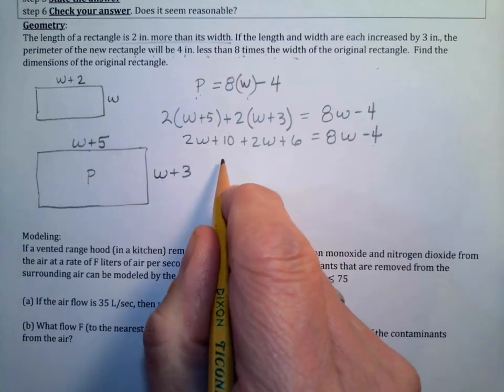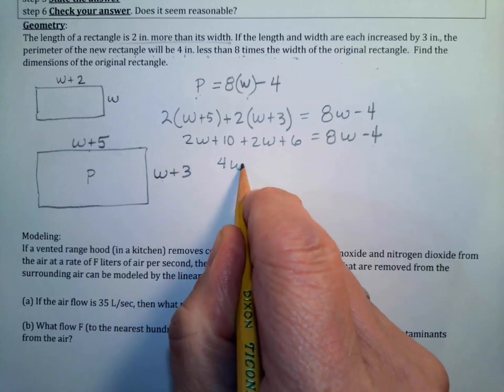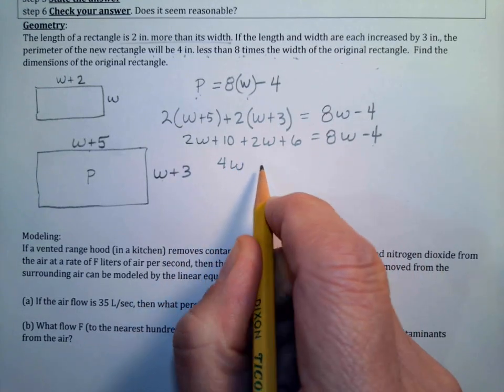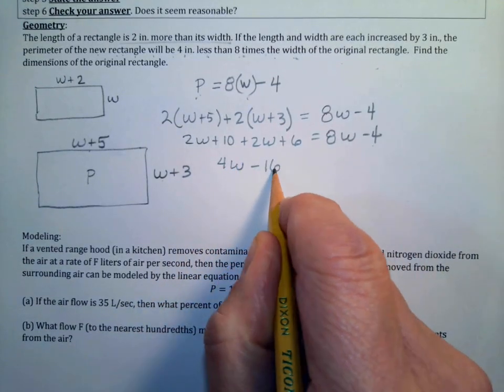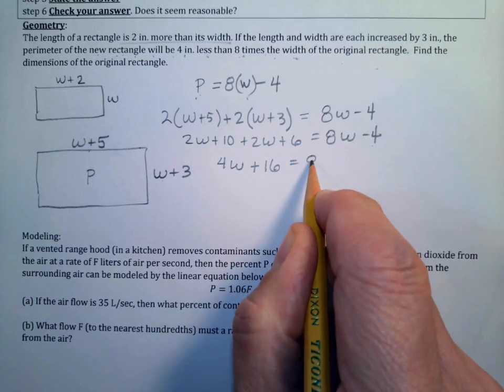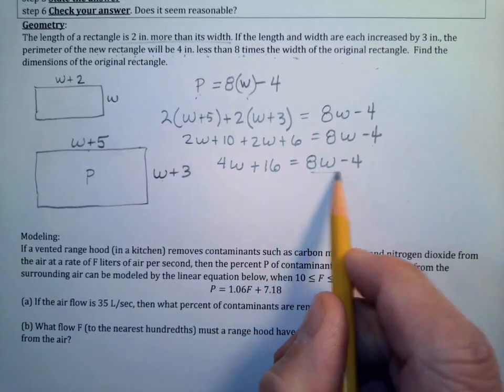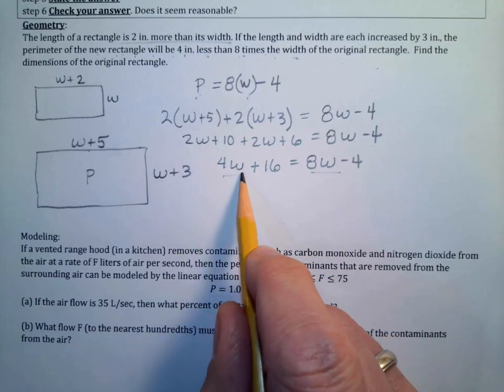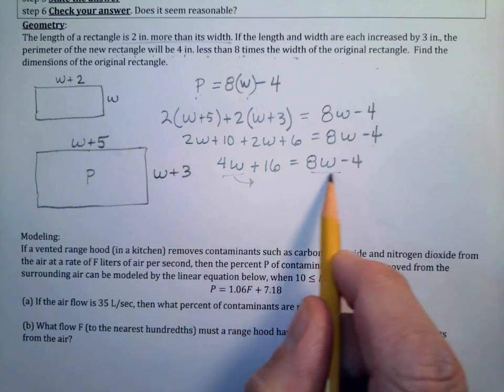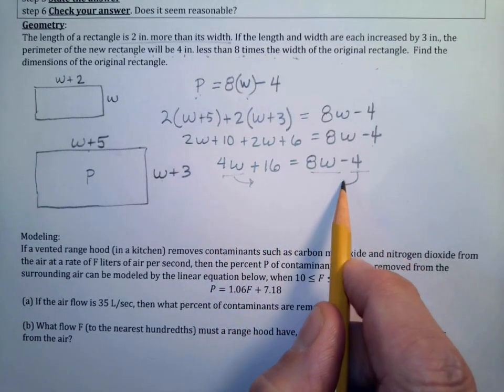Combine these, that's 4w minus 16, plus 16 equals 8w minus 4. Now, in this case, this w is bigger, so I'm going to move this 4w to the right and move this negative 4 to the left.